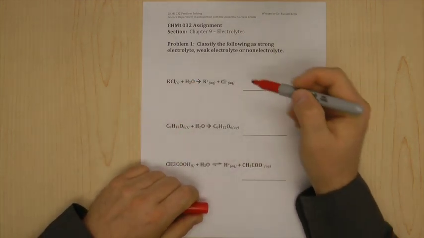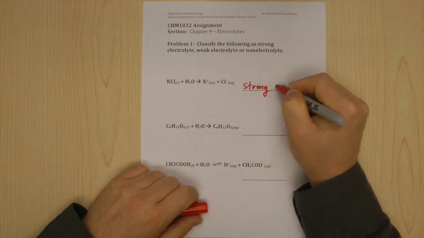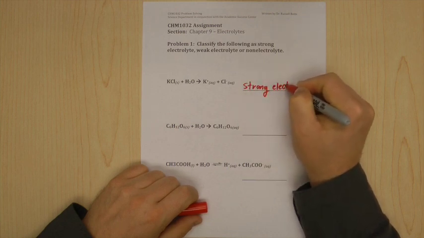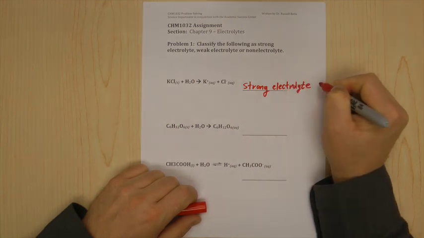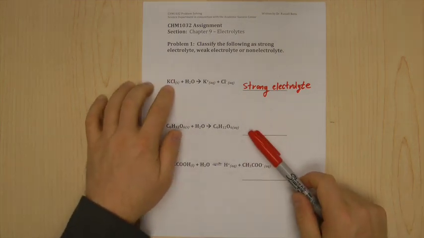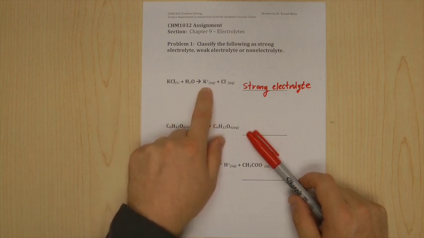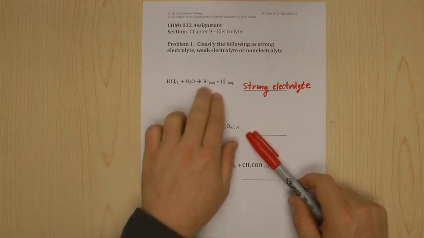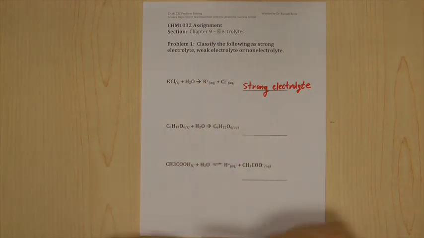So this is a strong electrolyte. Again, because the parent molecule dissolved in water and gave me complete dissociation, all the molecules fell apart to give me K plus and Cl minus.